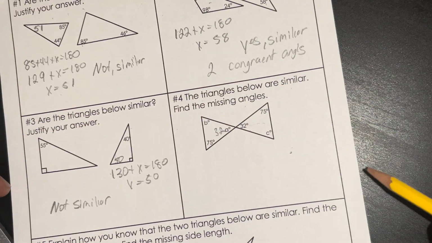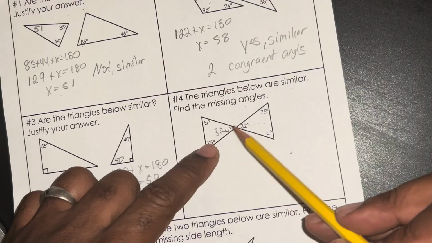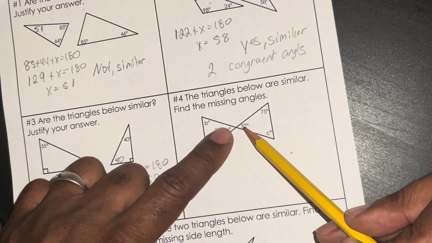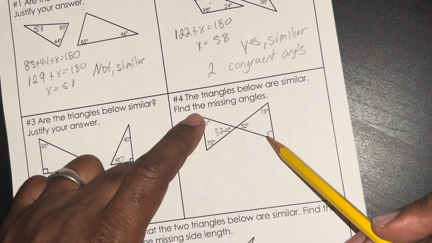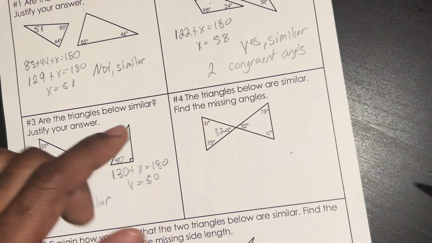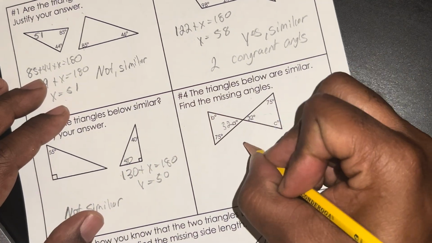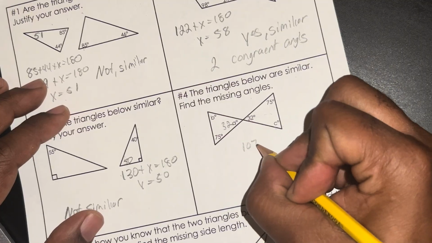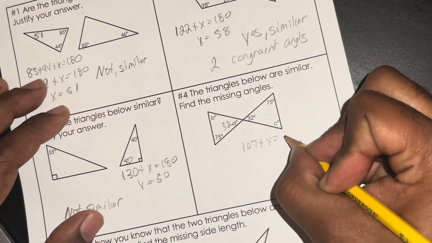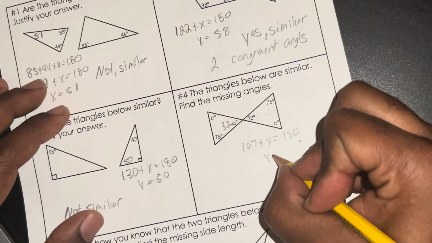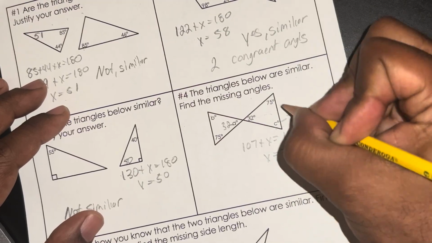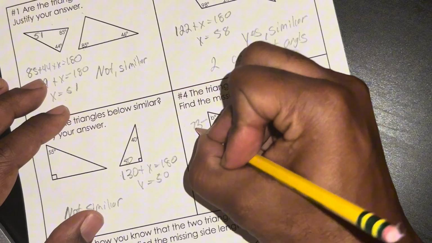Which means 75 and 32 must be the same over here. Let's figure out what it is. We have 75 plus 32, which is 107, plus x equals 180. Subtract 107 from both sides. X equals 73. So that's 73, and that's 73.